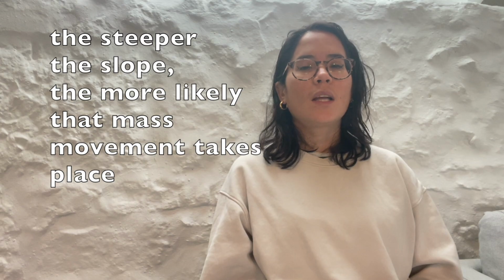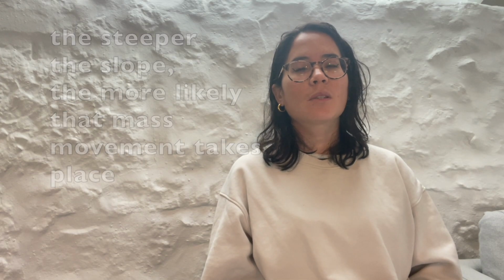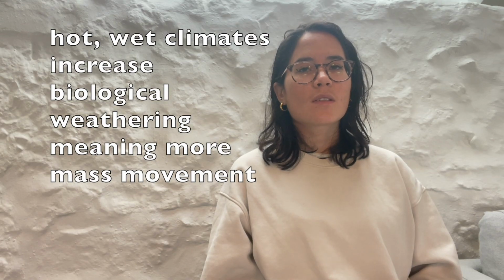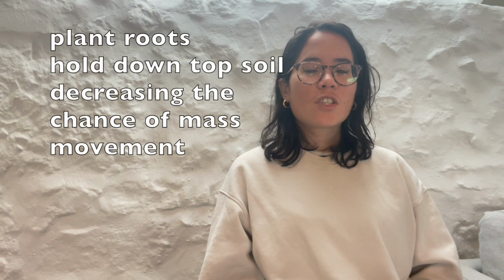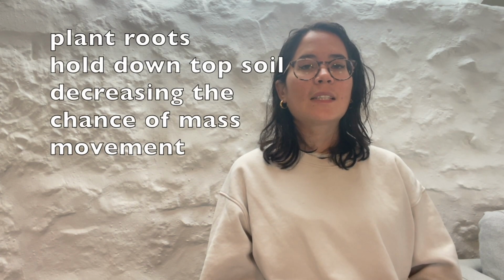Next up, the slope gradient. So the steeper the slope, the more likely mass movement will take place, and you're looking for slopes above 5 degrees in order for mass movement to take place. Climate now. Hot, wet climates will encourage biological weathering, because the heat and that extra water will encourage plants to grow, their roots get in the cracks, widening the cracks, increasing the chance of biological weathering, which therefore increases the chance of mass movement, because we'll have small chunks of rock breaking off. Now vegetation. If you have more vegetation holding down the topsoil, this has the knock-on effect of decreasing mass movement.